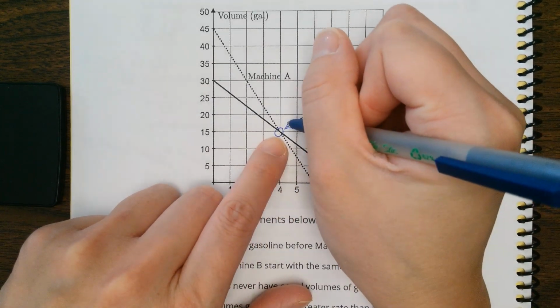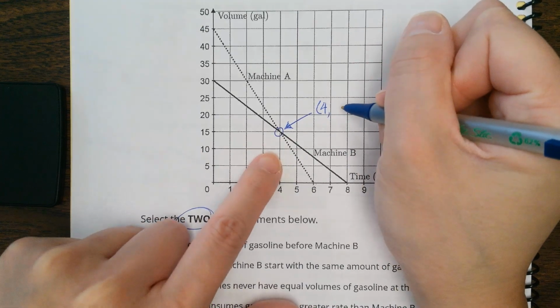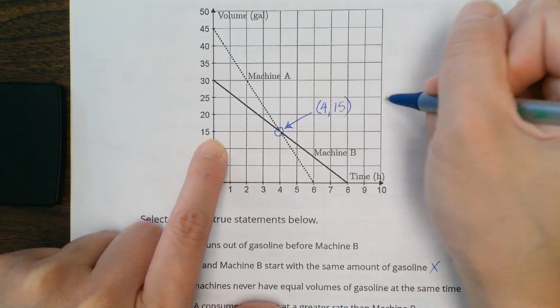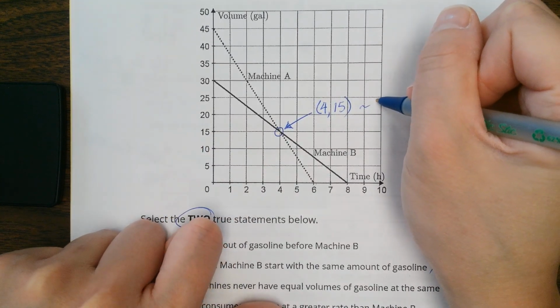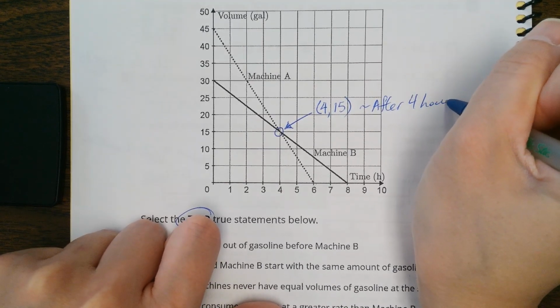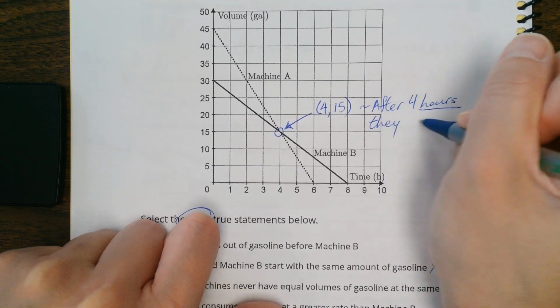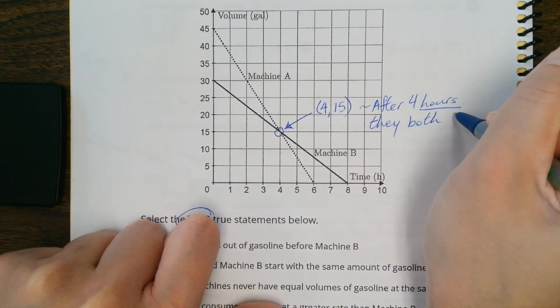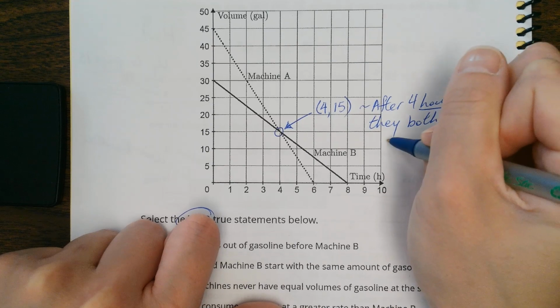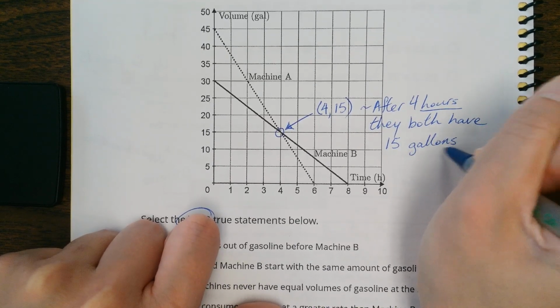Their point of intersection right here has the coordinate 4 and 15, which means after 4 hours, they both have 15 gallons left.